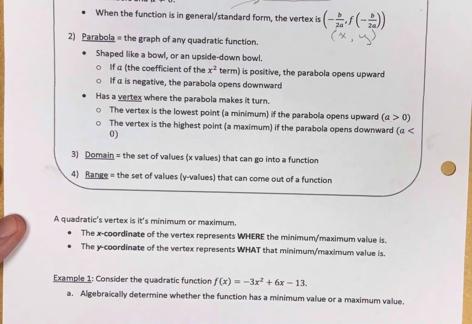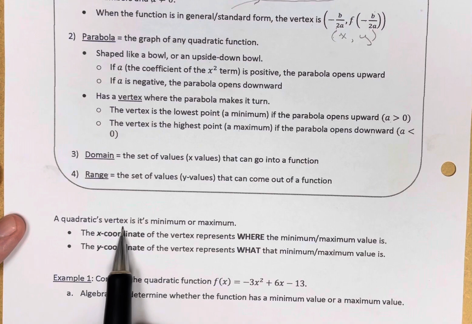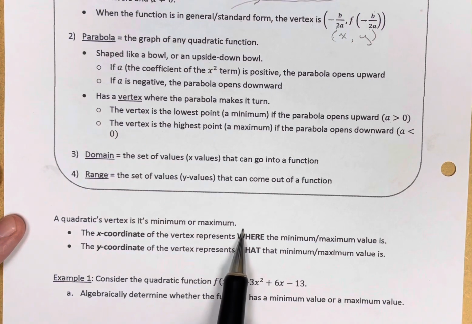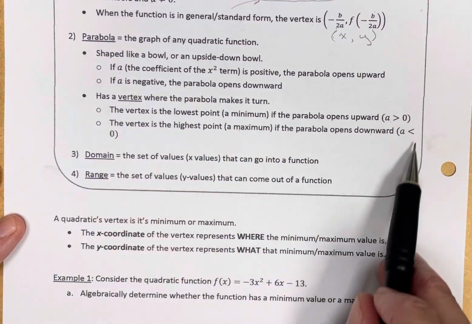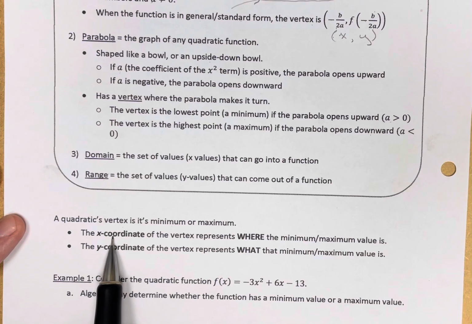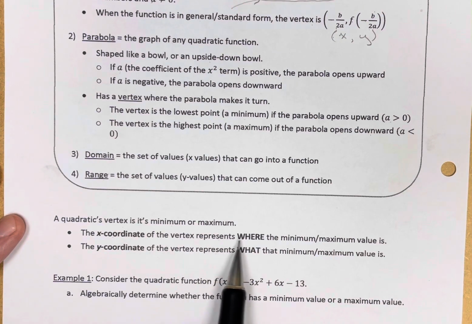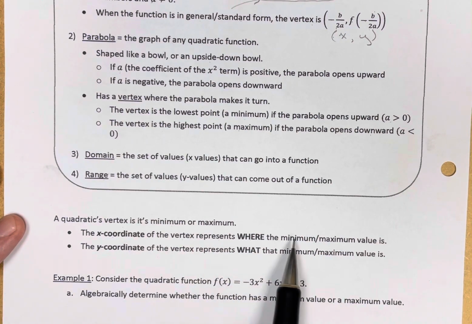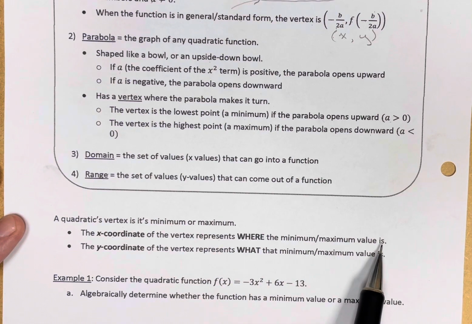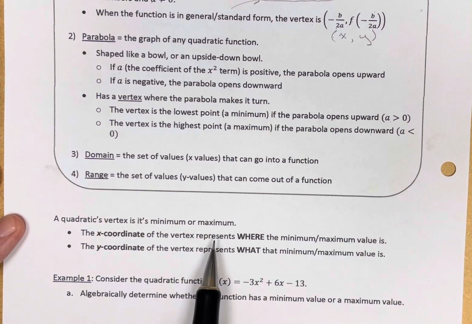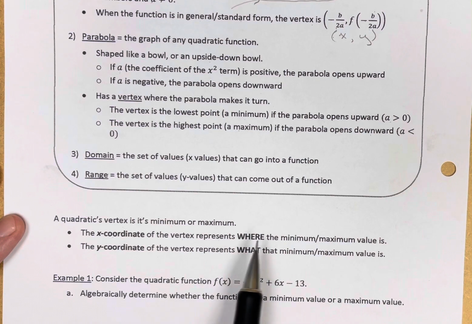All right. A quadratic's vertex is its minimum or its maximum. Right here we know that the x-coordinate of the vertex represents where the minimum or maximum is. So where is it? It's at x equals 2, and it may have units involved. We'll see that in an upcoming video.